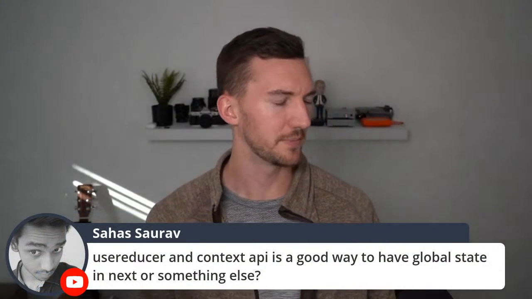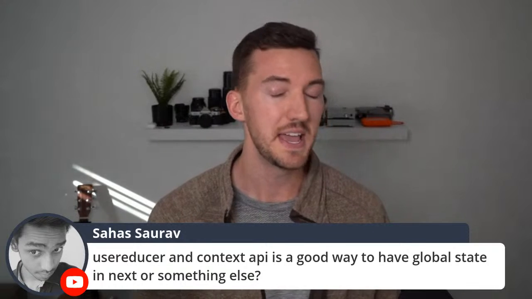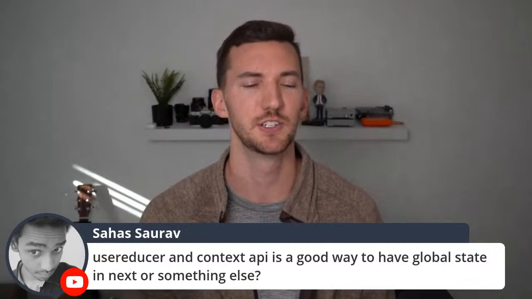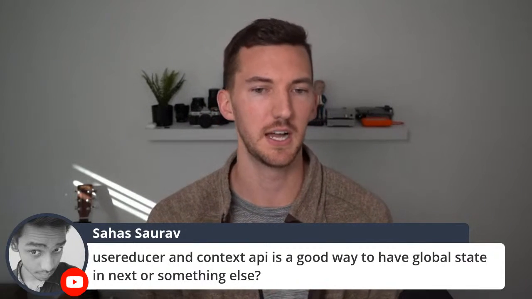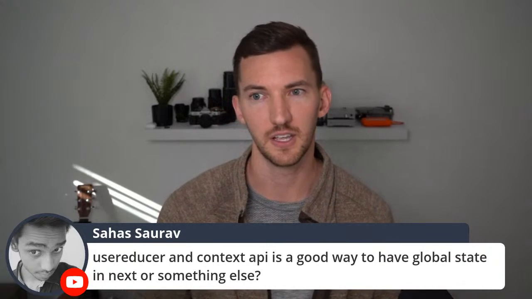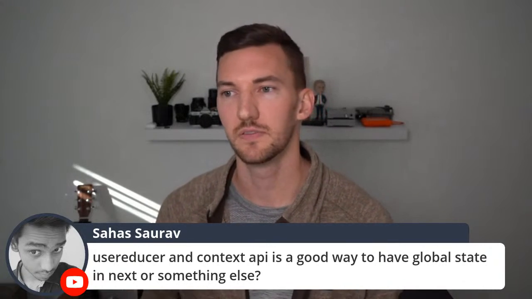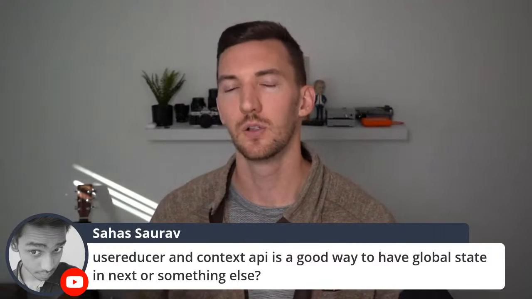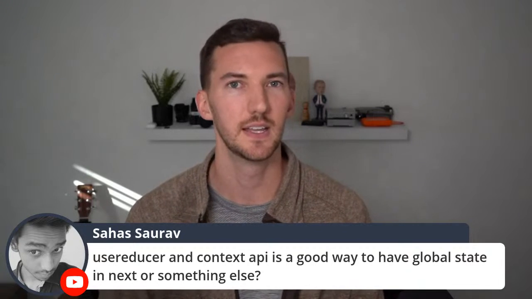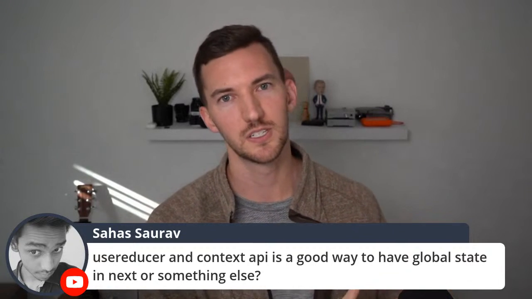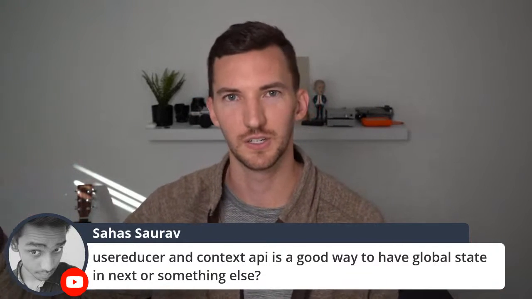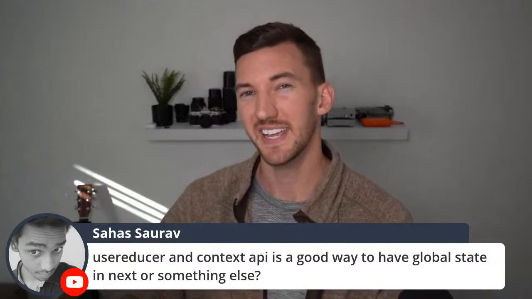useReducer and context API is a great way to have global state. Yeah, this is maybe a tangent, but this is my philosophy on state management. Most of the time with React, a combination of React context and a useReducer hook will probably suffice for most global application state that you have. And it's important to note there's multiple types of state in applications. Like you have global application state, like is dark mode on, or is my navigation bar open, or what's the current search value? And then you also have data fetching state.